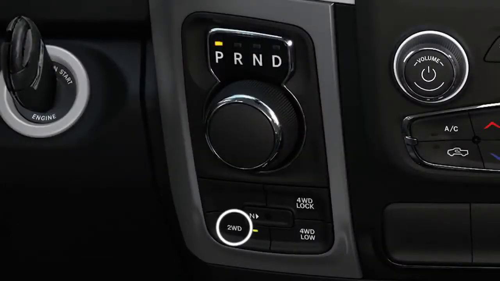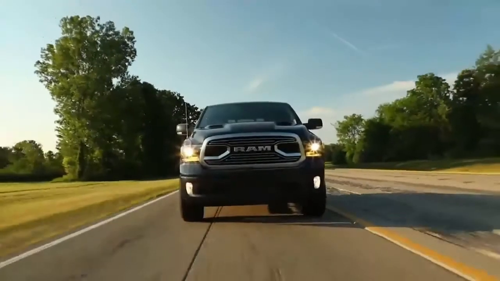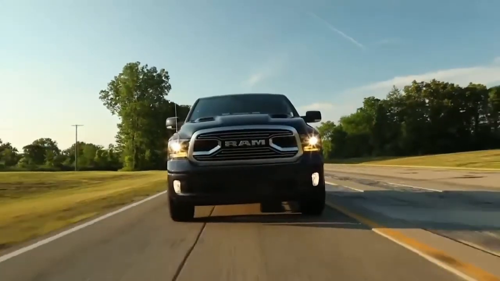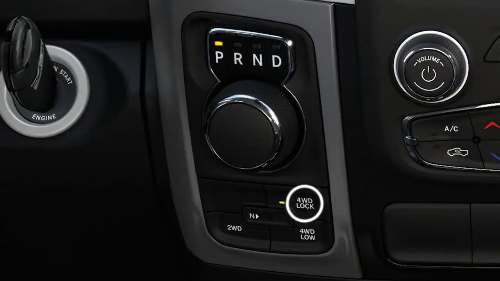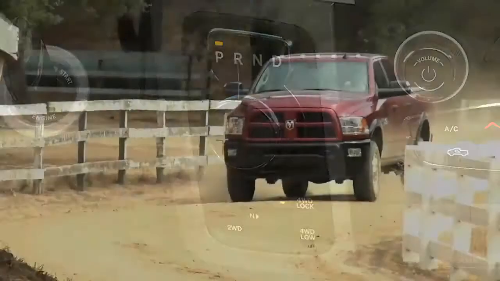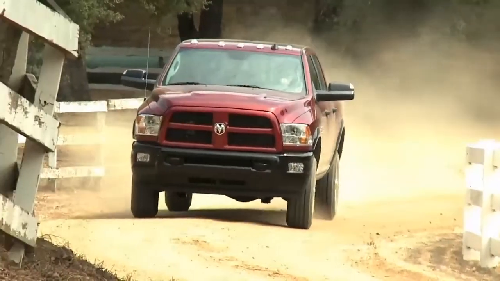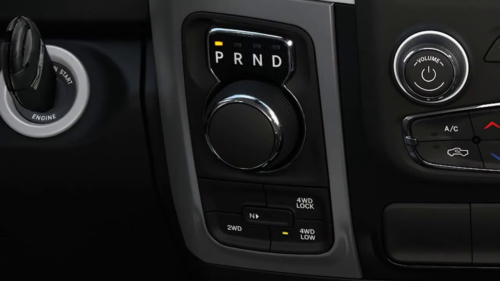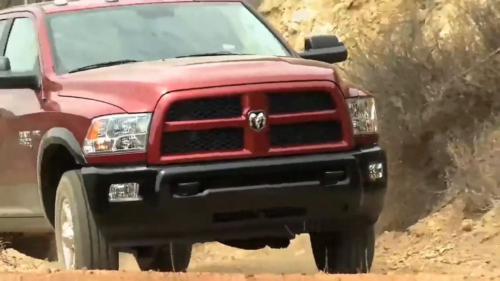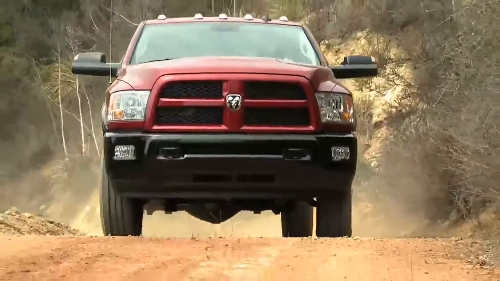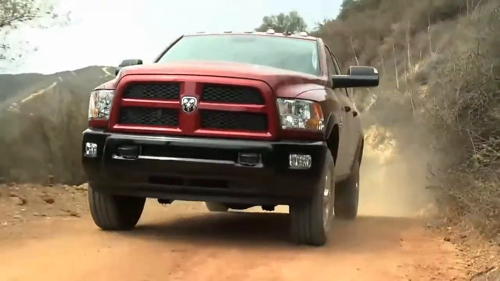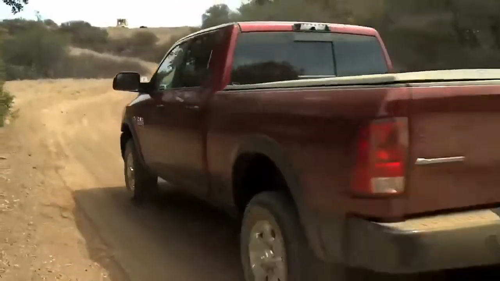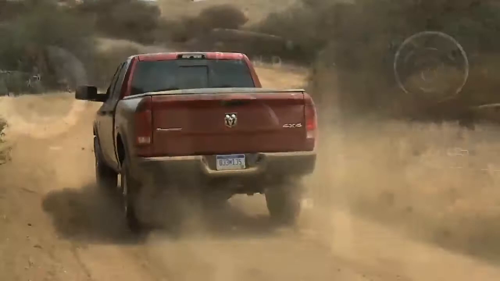Two-wheel drive provides high-range rear-wheel drive for normal driving on dry, hard surface roads. Four-wheel drive lock sends power to all 4 wheels for extra traction on loose, slippery surfaces. And four-wheel drive low provides added traction with maximum pulling power for loose, slippery surfaces at low speeds. Do not exceed 25 miles per hour or 40 kilometers per hour when using four-wheel drive low.